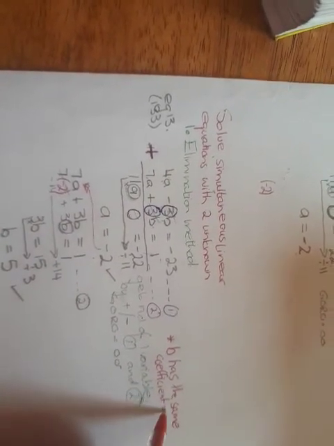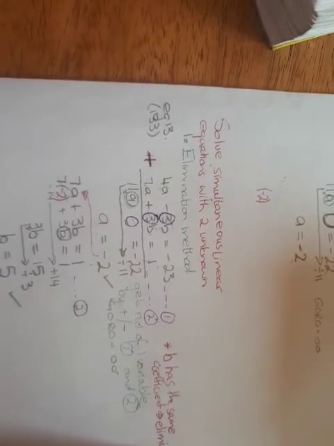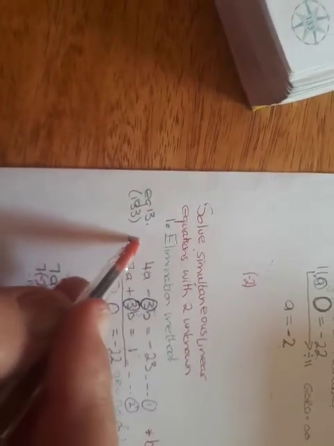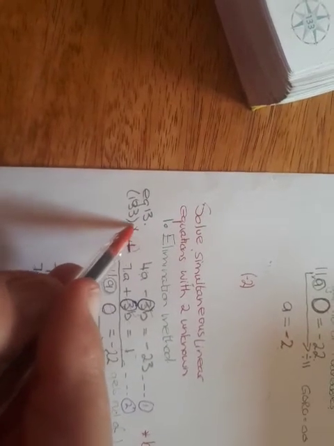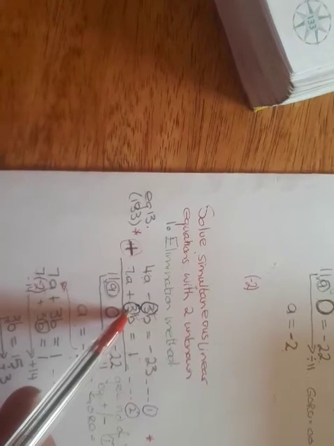Because it has the same coefficient, we are going to use the elimination method. Then step 2, you are going to either add or subtract the two equations from each other.